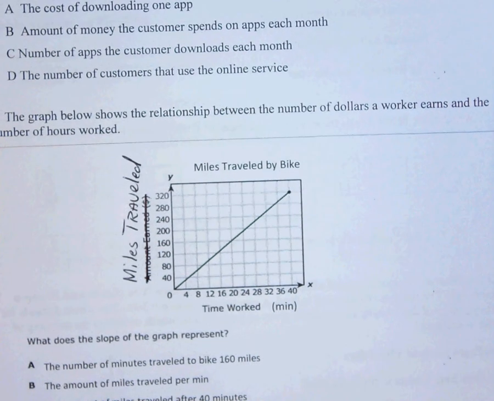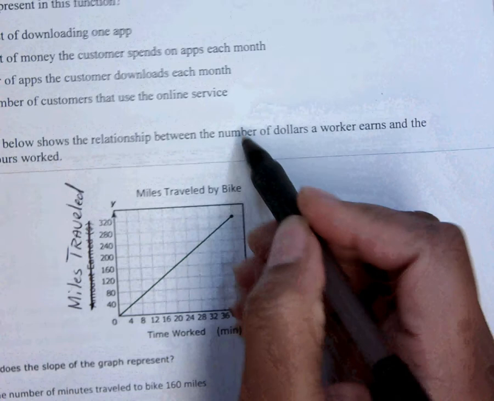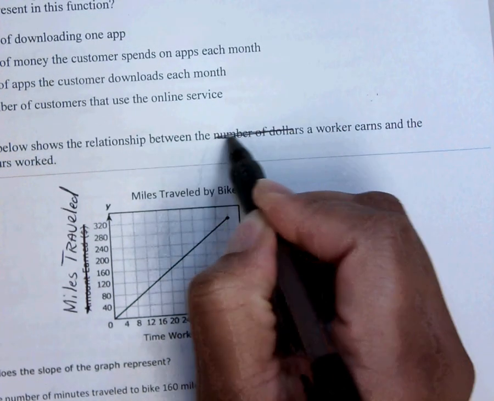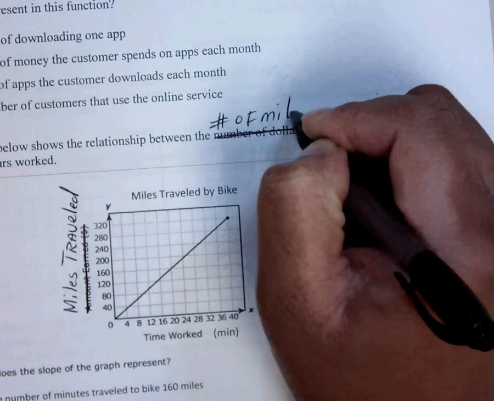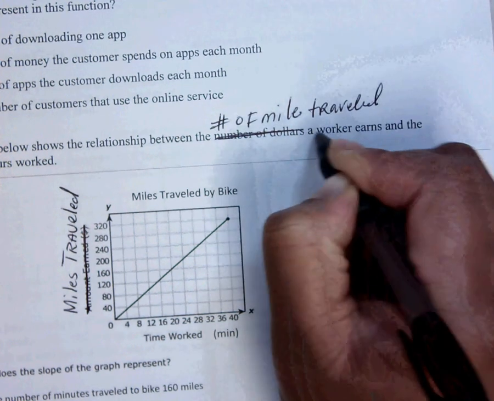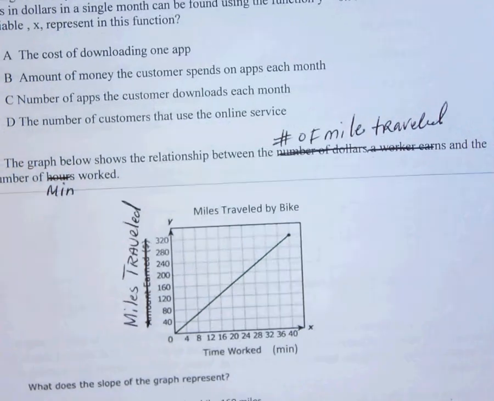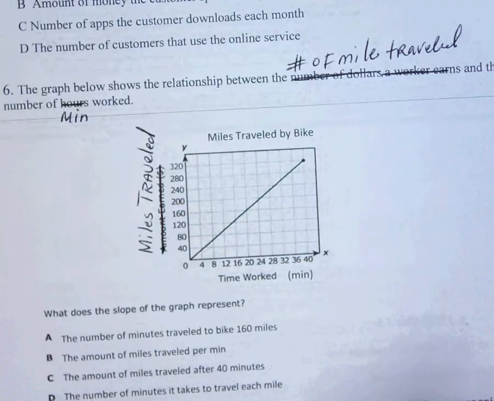The graph below shows the relationship between the number of, oh, look at that. That says the number of dollars. No. Shows between, that should say number of miles traveled and the number of minutes worked. So make sure you correct that. Now, let's read it again.